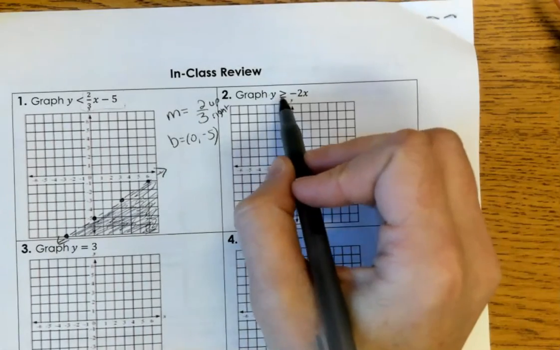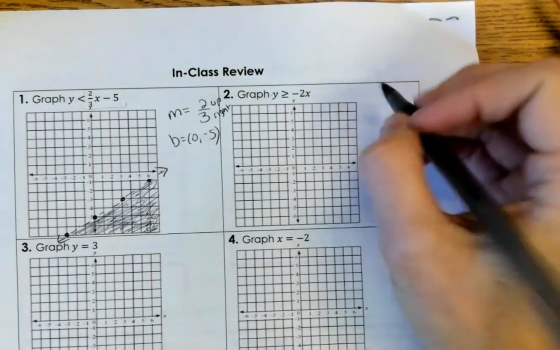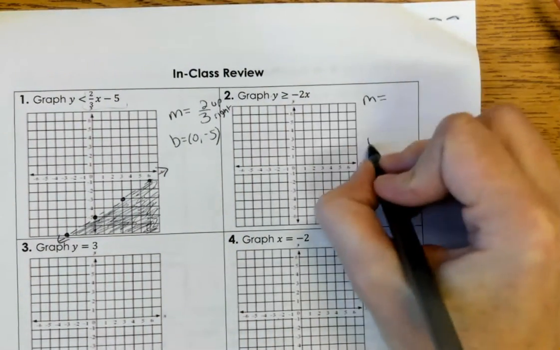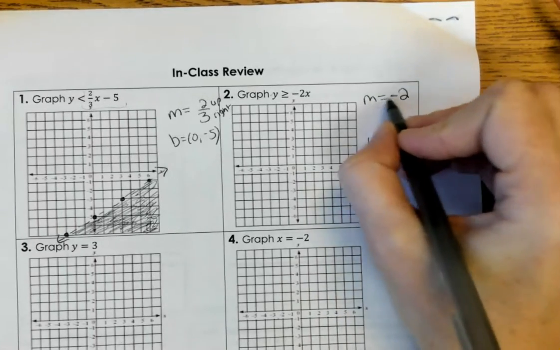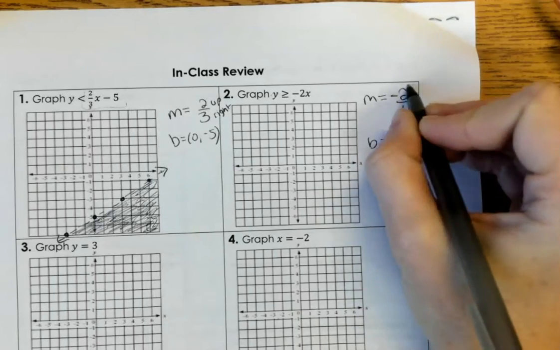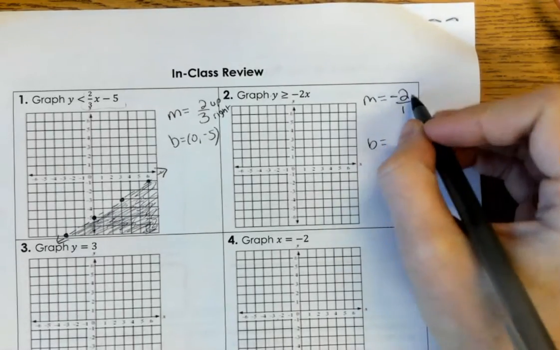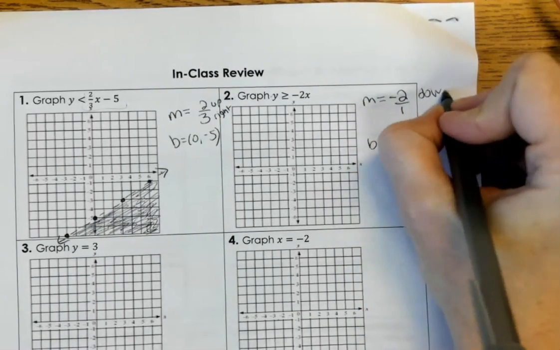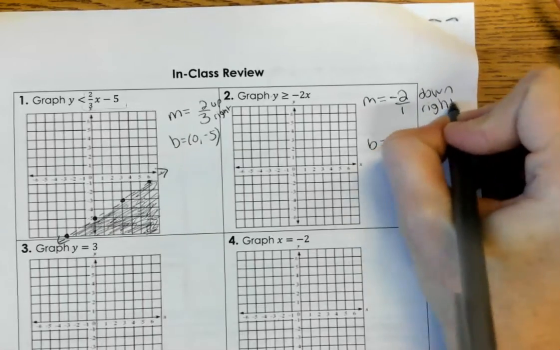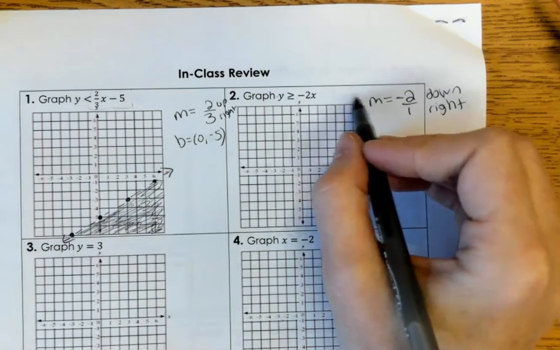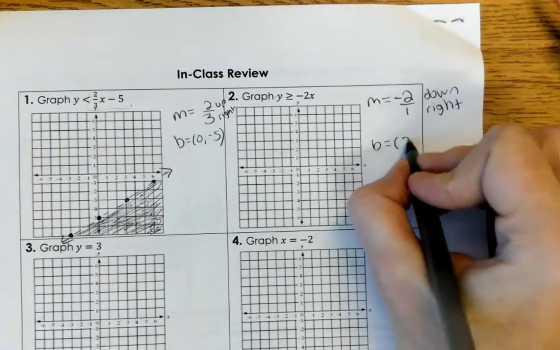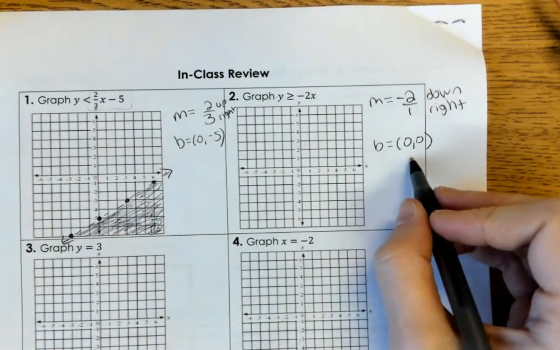All right, so this one, graph y is greater than or equal to negative 2x. So what's my m and what's my b? My m is negative 2, and written over a fraction is negative 2 over 1. That's going to tell me to go down 2 and right 1. My b, there's nothing at all. There's no constant. So my b is actually just 0, 0.